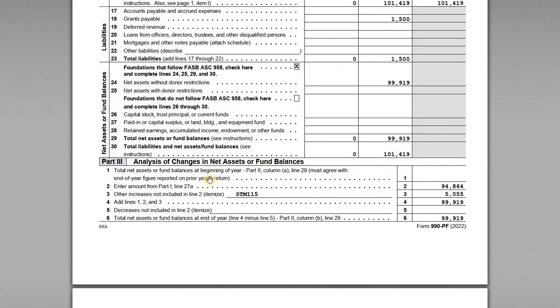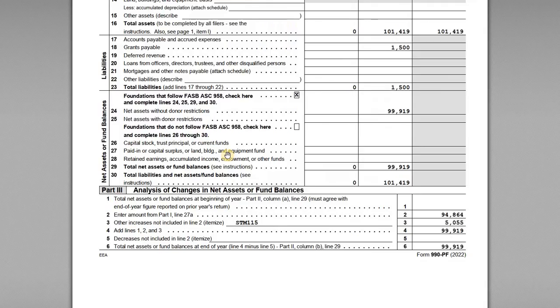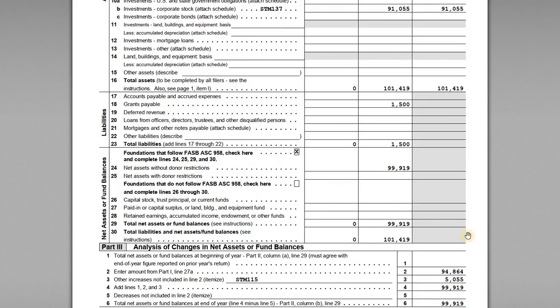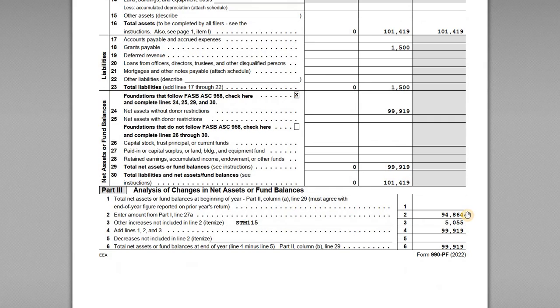Okay. All right. Part 3, analysis of change in net assets. So total net assets at the start of the year is 0, right? Because this is an initial year return. So the net income or loss per books coming from page 1. So part 1, line 27A, right? So there's our 94,864 figure.